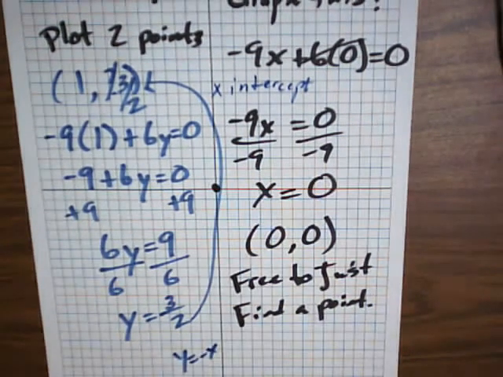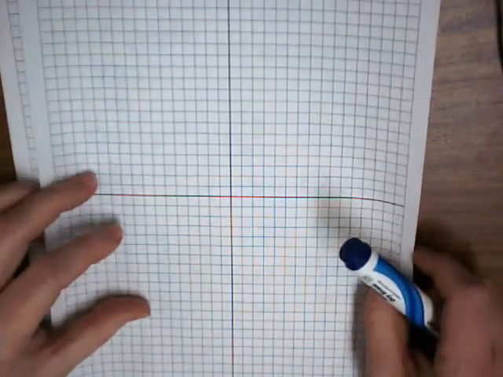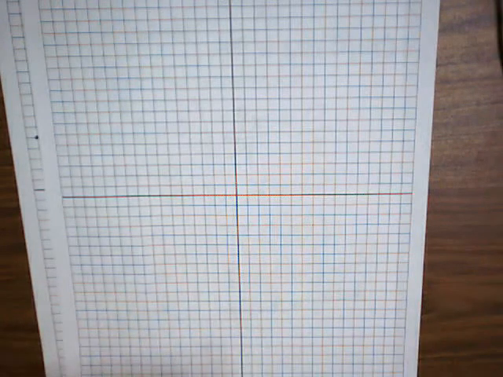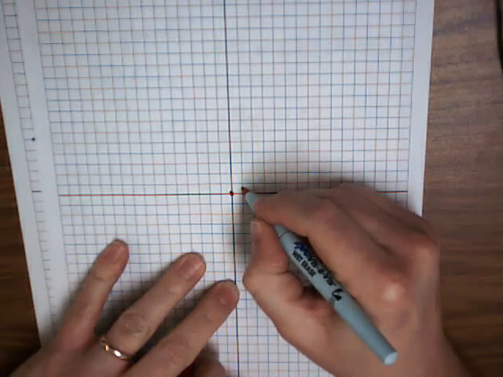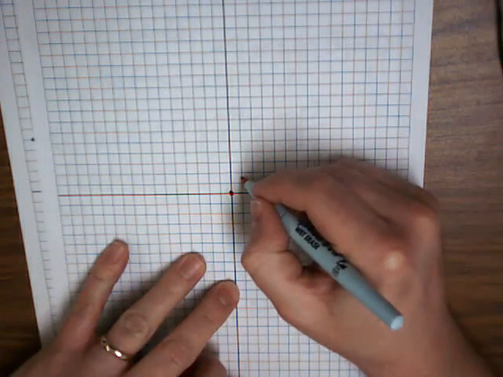Okay, so now I've got to graph this. On the piece of grid paper, you're going to use that first point 0, 0. You plot it, and then you go over 1 and up 2/3. I'm sorry, up 3/2.